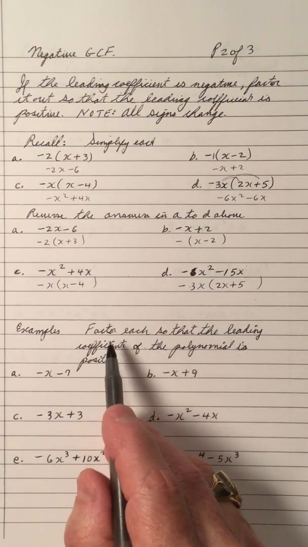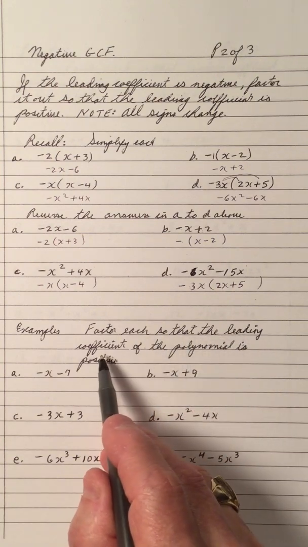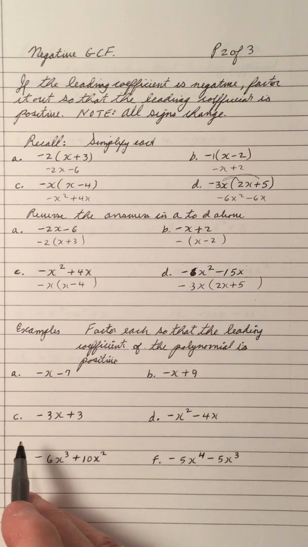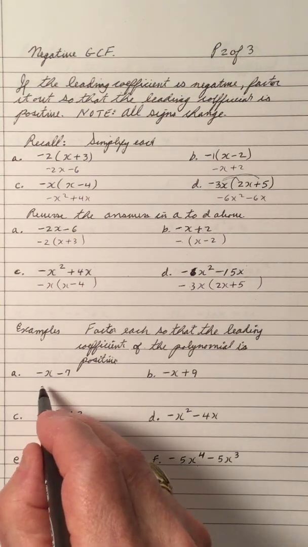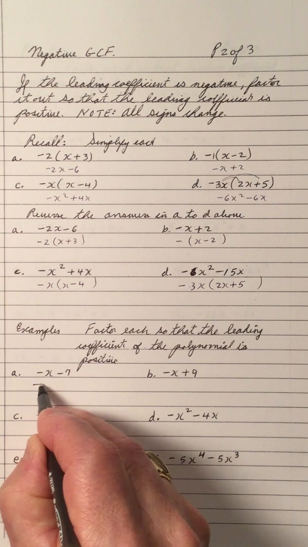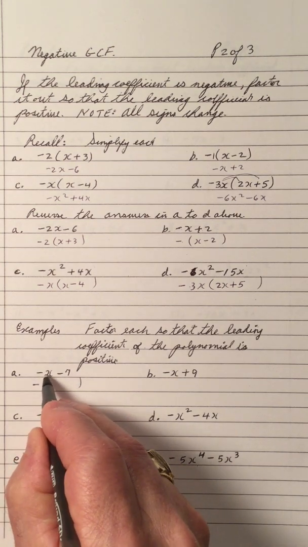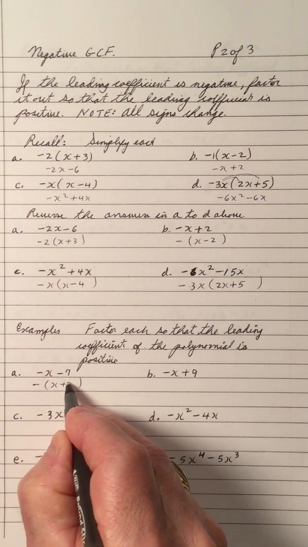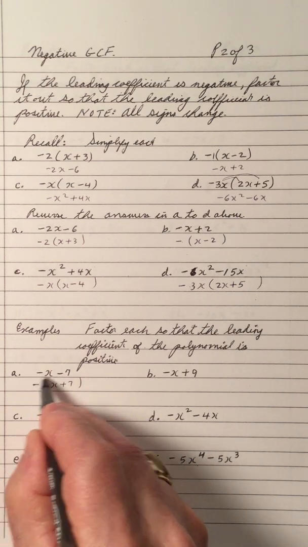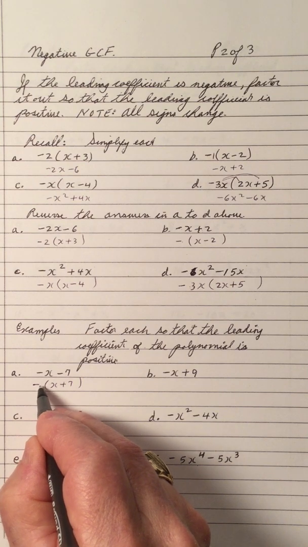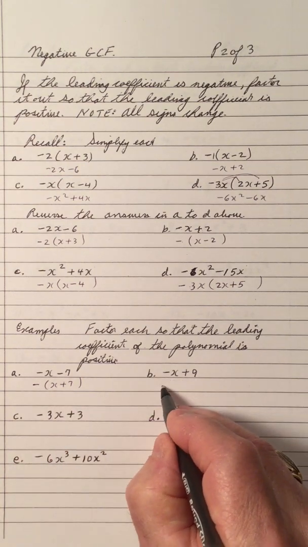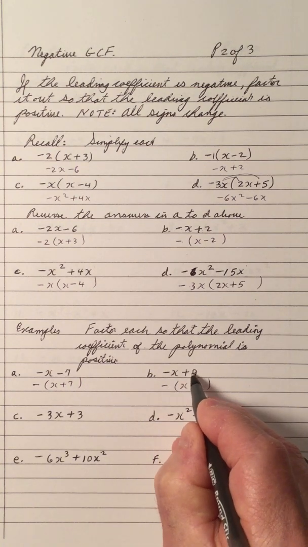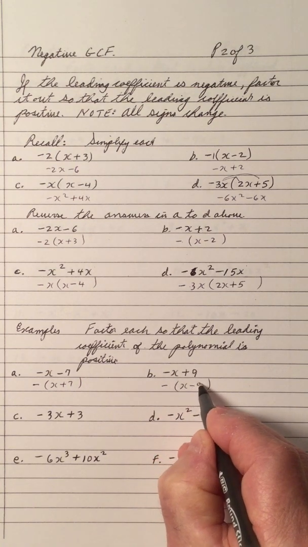Okay, now we've got more practice. Factor each so that the leading coefficient of the polynomial, the first coefficient, should always be positive. Let's go. We're going to take a negative out. Negative 1 understood. Negative divided by negative is positive. Negative divided by negative is positive, because that's a 1. So we just took the negative out, we changed the sign. Remember, that's a 1. And we got a negative again, negative 1 coming out. Negative divided by negative is positive. Positive divided by negative is a negative, because that's a 1.